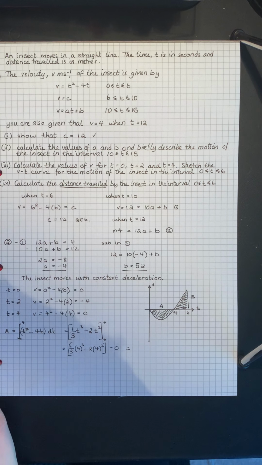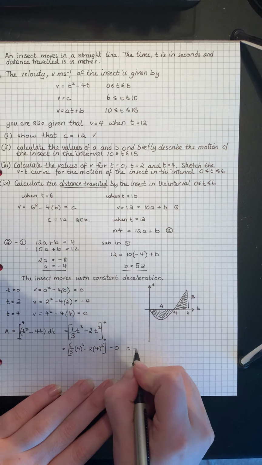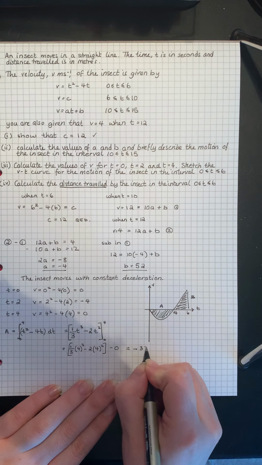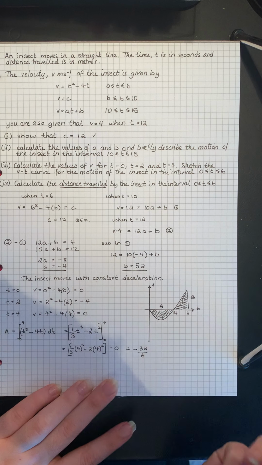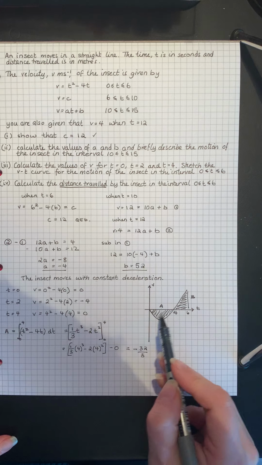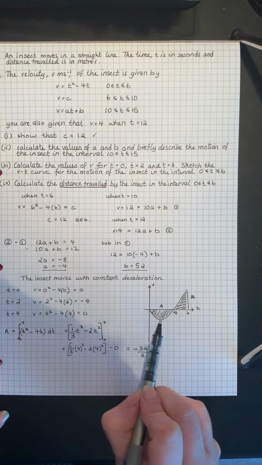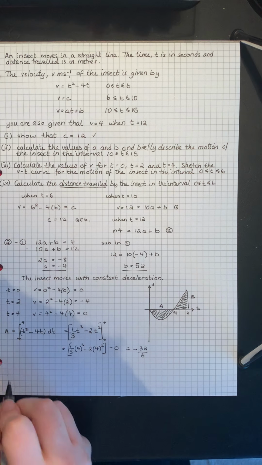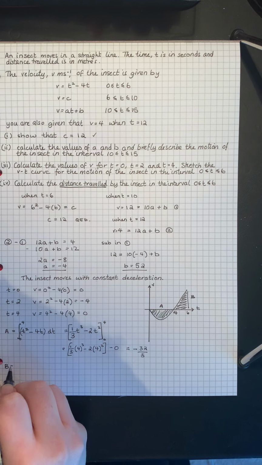And we are going to end up with 1/3 of negative 32/3. So that's negative as we expected. When we go to add up, we're going to want to find the absolute area, but for now it doesn't matter too much. And now let's look at B.